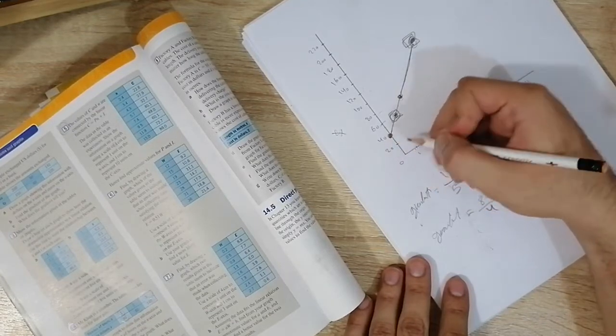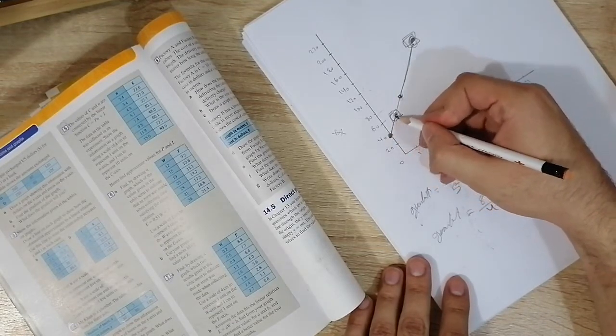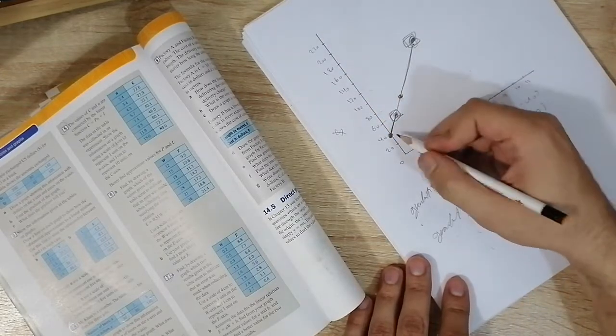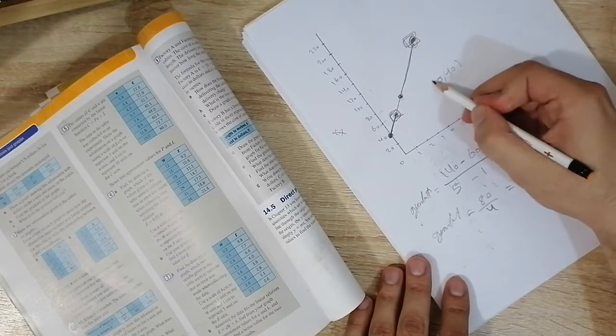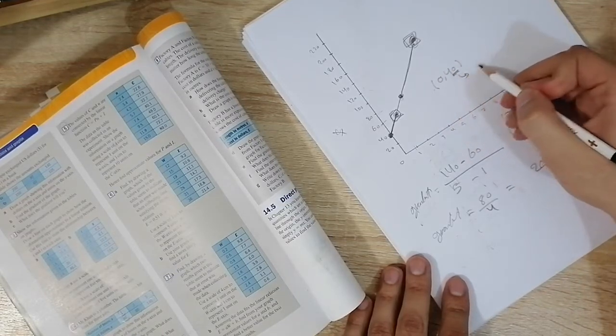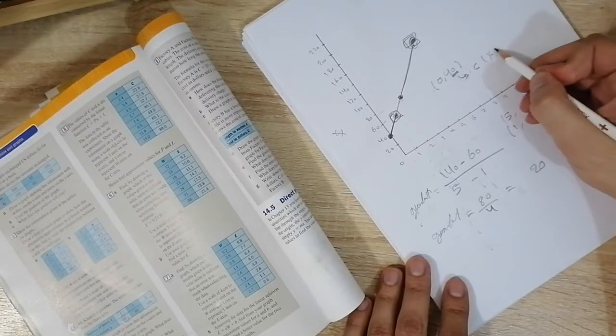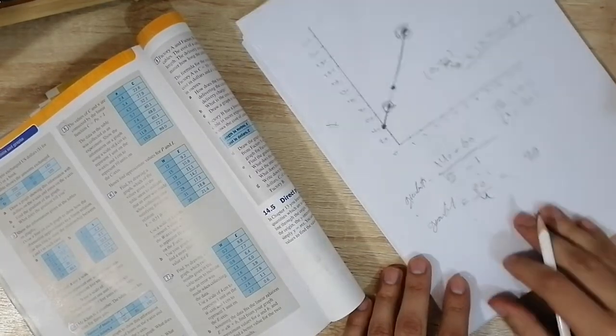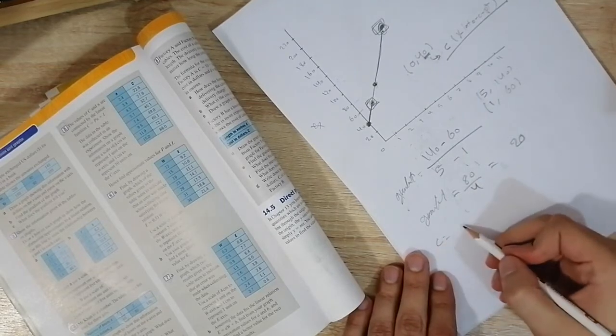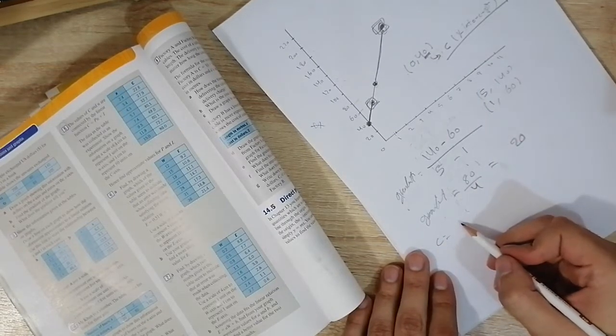This line touches the y-axis at the point (0, 40). It means this one is C, or the y-intercept. So the answer for question C is 40.